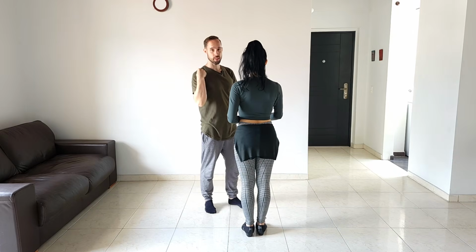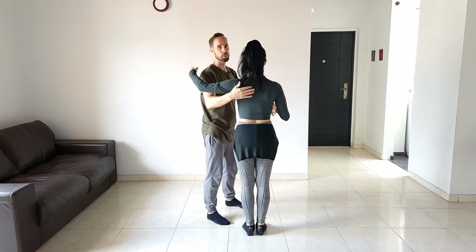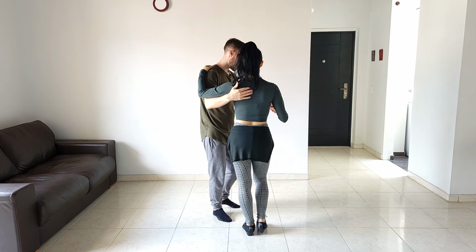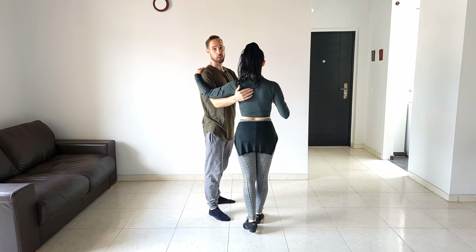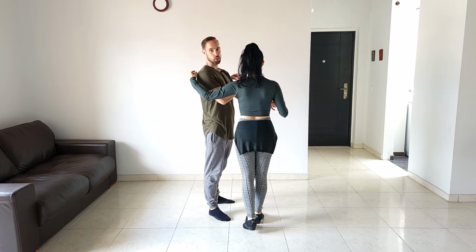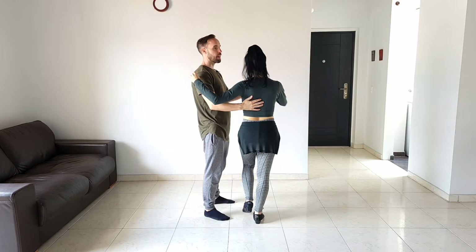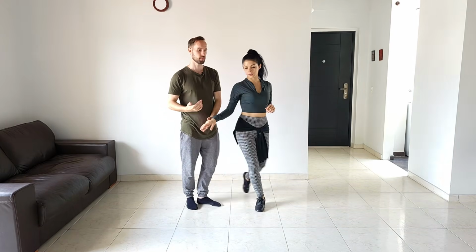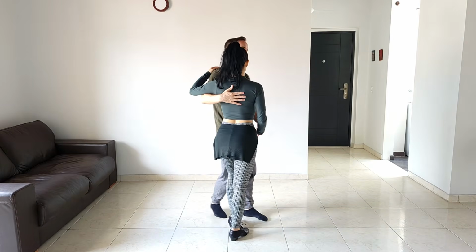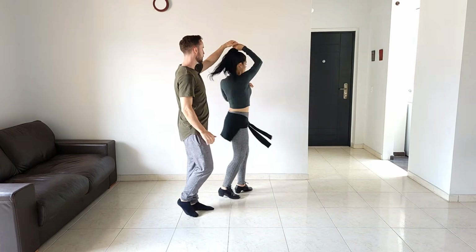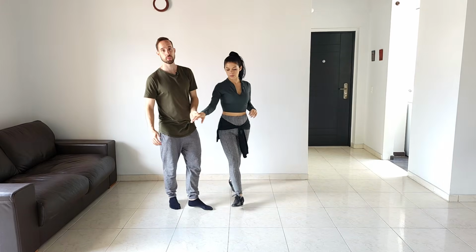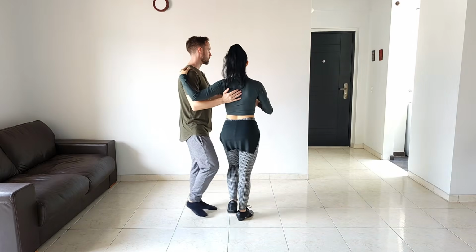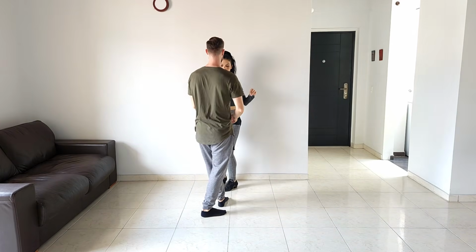Using the lead as a reference and the crossbody lead. So you have Diana's back here. As I give her a crossbody lead, if I decide to turn her to her left, in towards me, I'm the reference point, that is an inside turn in linear salsa. Okay, so it looks like this. 1, 2, 3, 5, 6, 7. Or if we're dancing on 2, it would look like this. 6, 7, 1, 2, 3, 5, 6, 7.